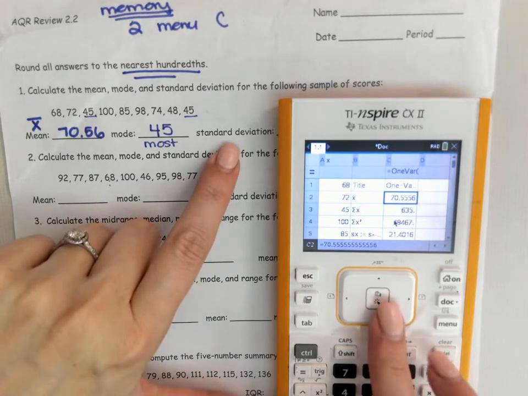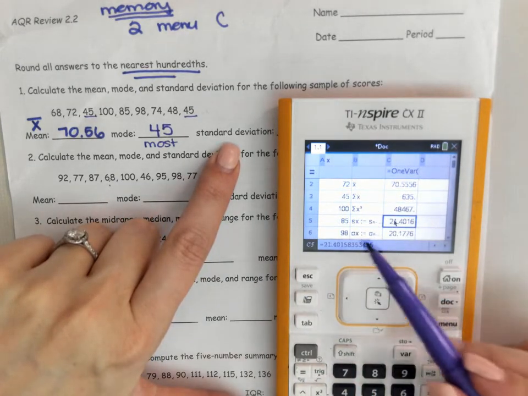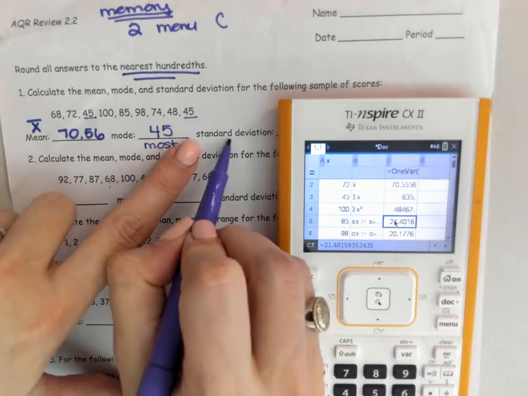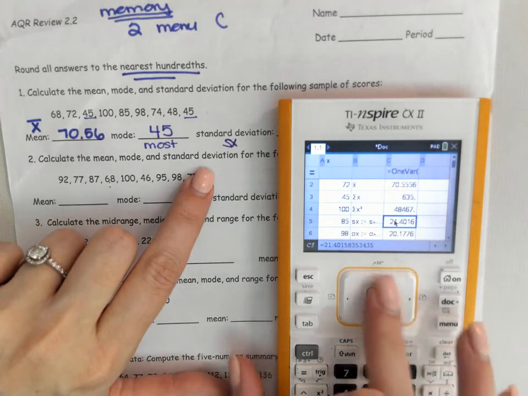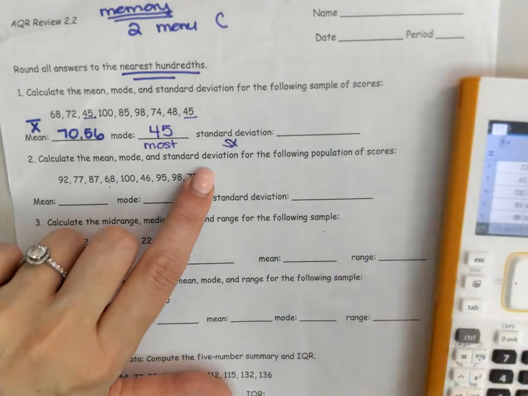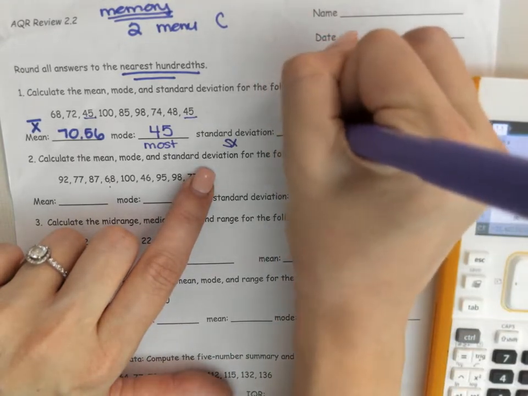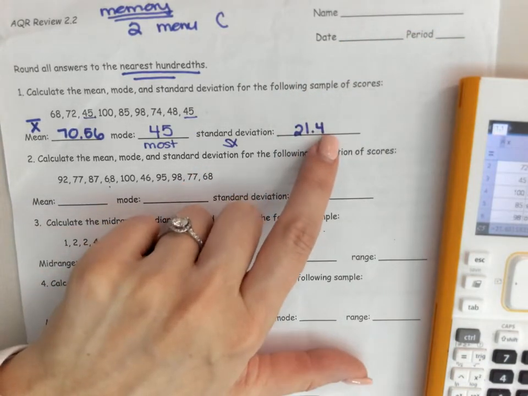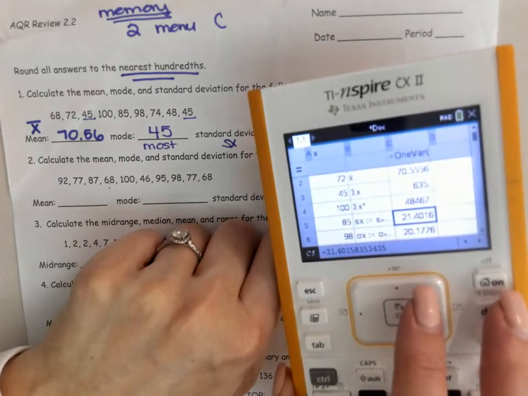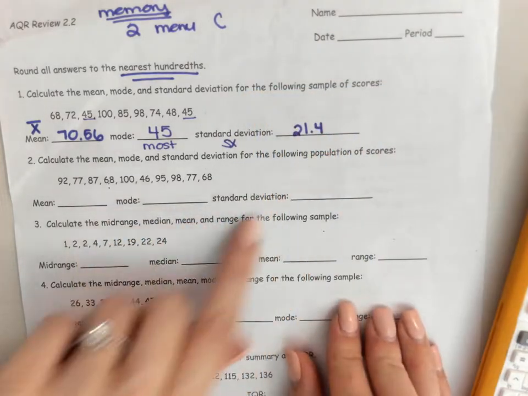Your standard deviation for a sample is this SX. So our SX is 21.4. And the reason why I'm not going to put a second decimal is because it's a 0, and it would not round up with that 1 afterwards.